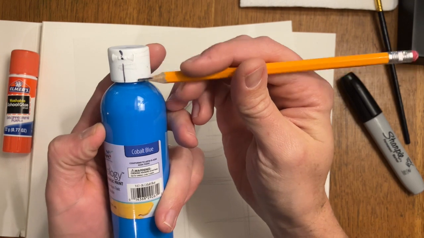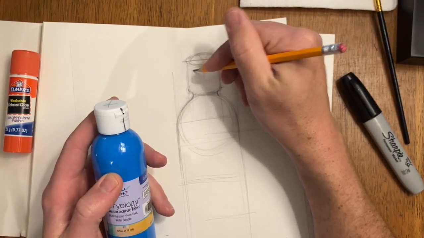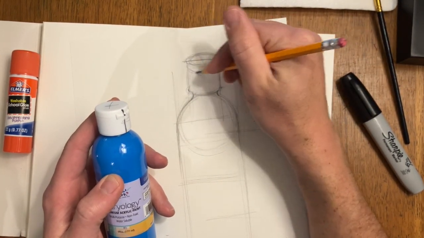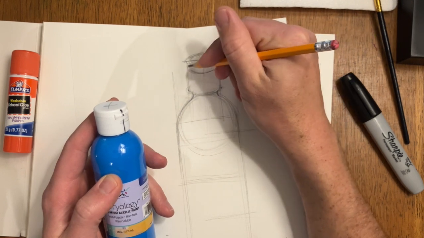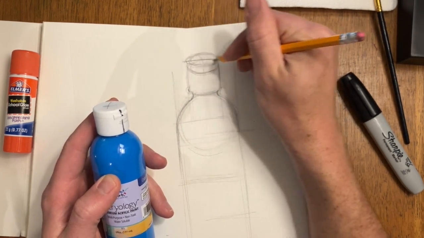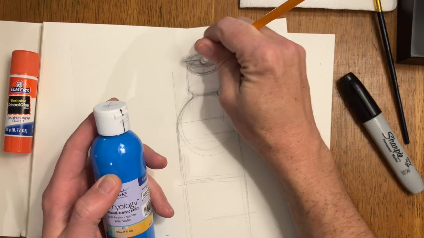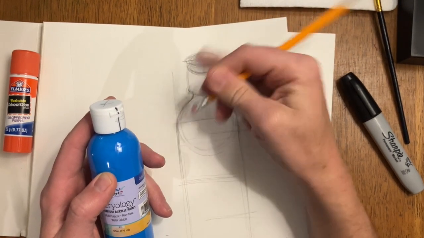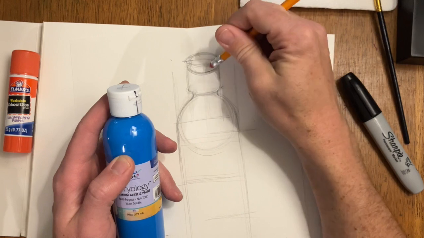There's lots and lots of detail here, which you can spend a lot of time on. And again, when you're stuck, take it back to 2 dimensions. Don't be afraid to draw right through your object. You can always erase. Okay, I'm gonna get that cap on there real quick.